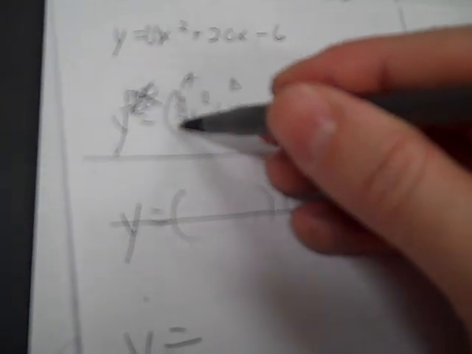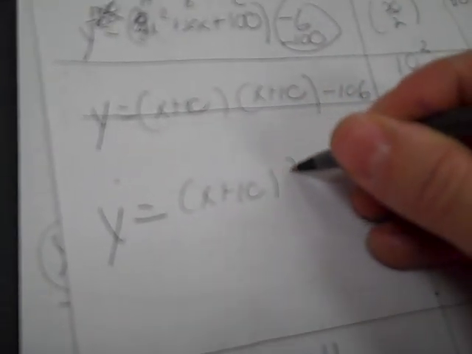You can forget him now. If it's not a 1, you've got other issues, but you're not going to see that today. I was nice. So x plus 10, x plus 10. Simplify there, it's minus 106. Negative 6 minus 100. Then I write that as x plus 10 quantity squared minus 106.